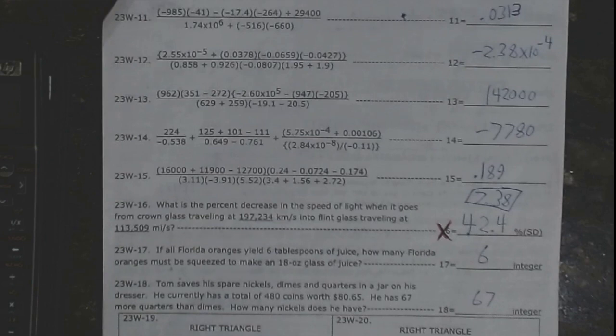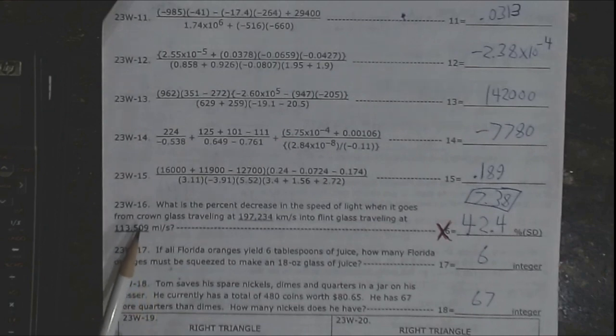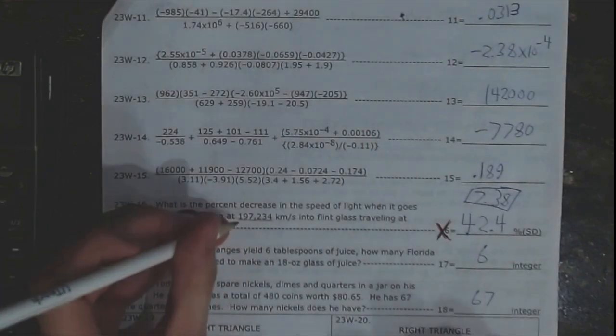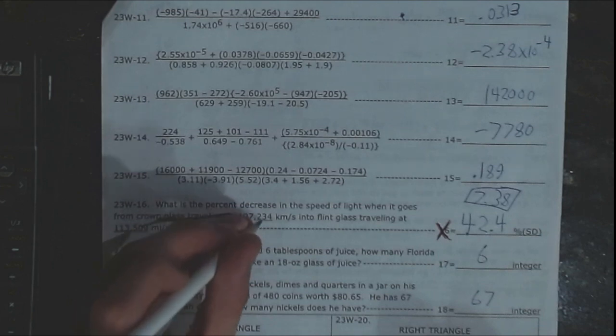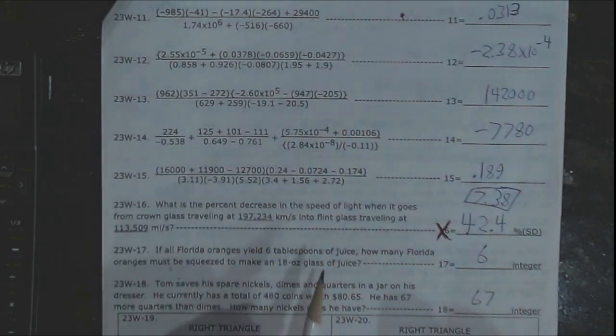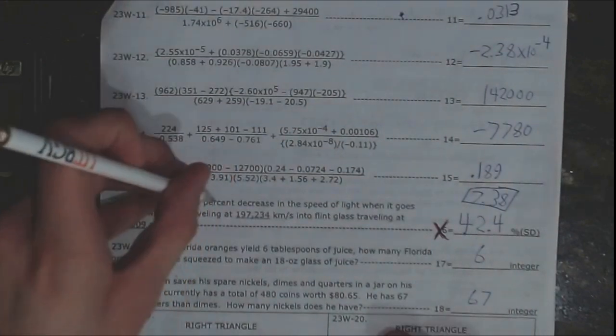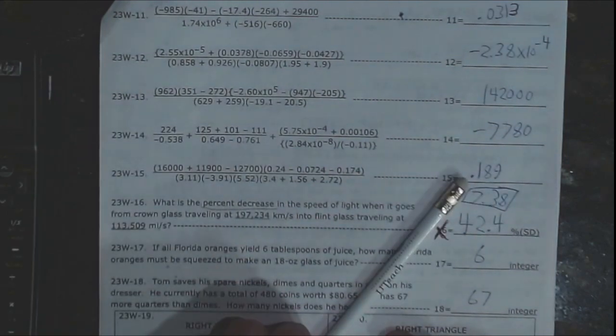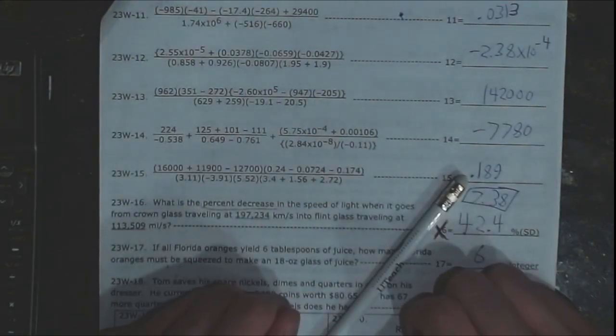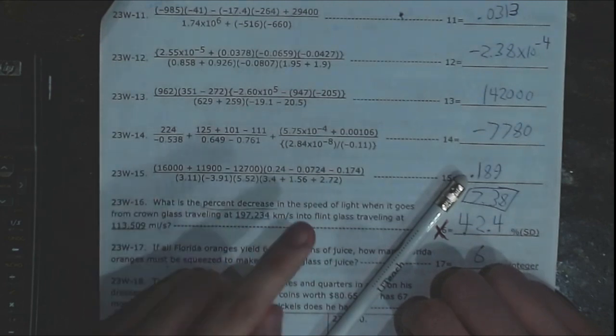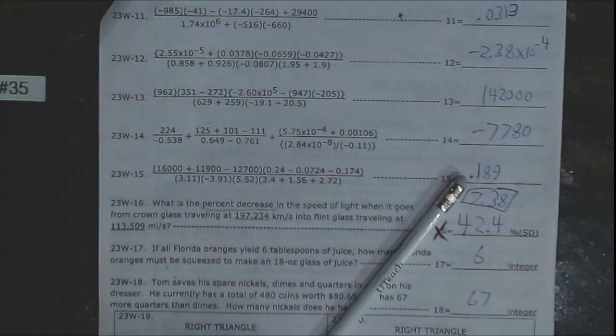Alright, so question 16. What is the percent decrease in the speed of light when it goes from crown glass traveling at 197,234 kilometers per second into flint glass traveling at 113,509 miles per second? So this is a percent decrease question. An example would be, what's the percent decrease when I go from 10 to 7? And so you want to treat that like a percent change question.